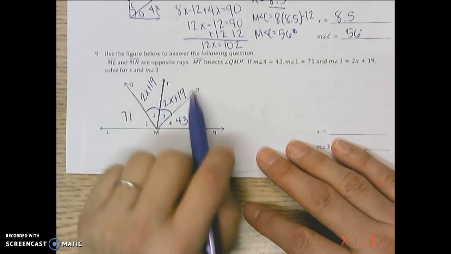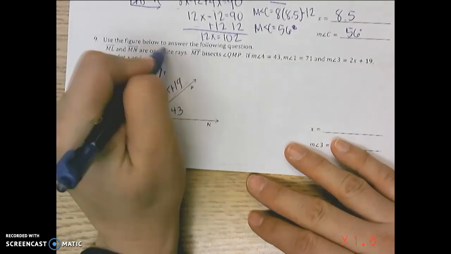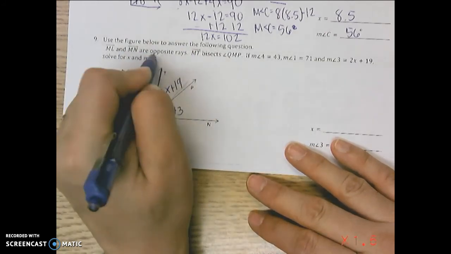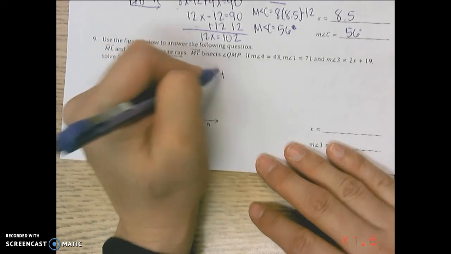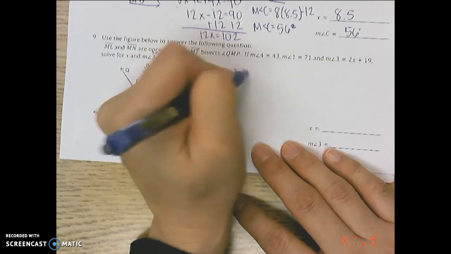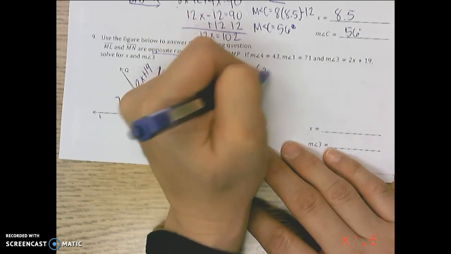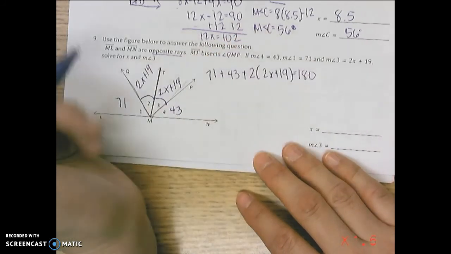I'm going to take all of these angles, add them together, and set it equal to 180 because they are opposite rays and form a straight line. So 71 plus 43 plus 2 times 2x plus 19 equals 180.